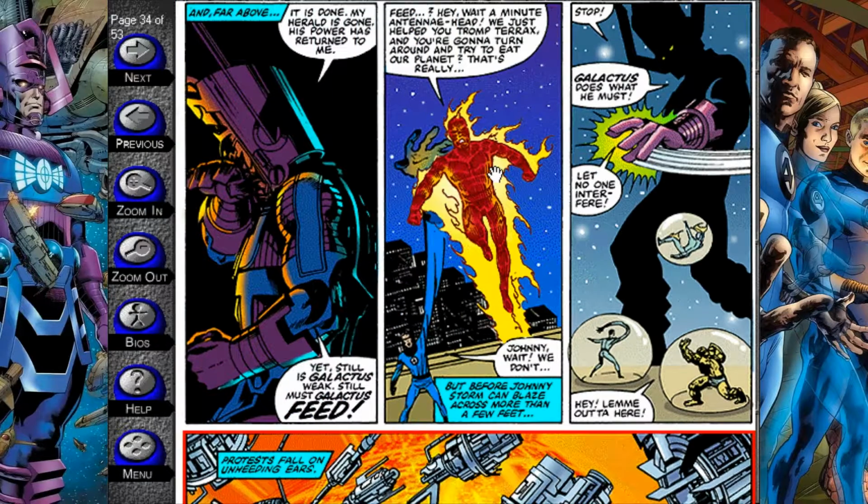Though he has reabsorbed the power of Terrax, Galactus still feels the hunger, the need to feed. Isolating the Thing, the Human Torch, and Mr. Fantastic in force fields, Galactus assembles his elemental converter to begin the process of draining Earth of its life essence.